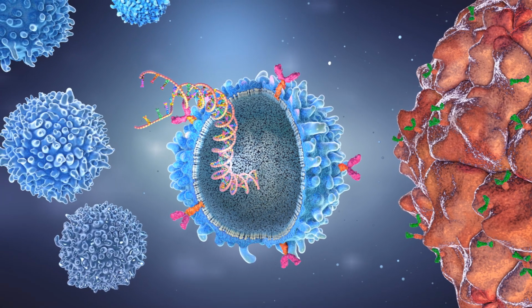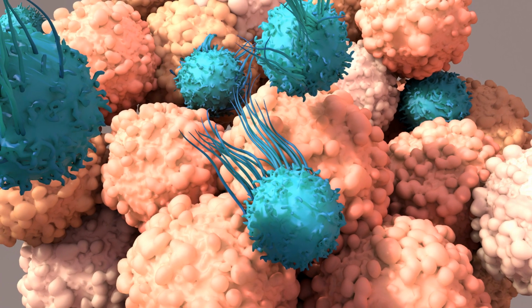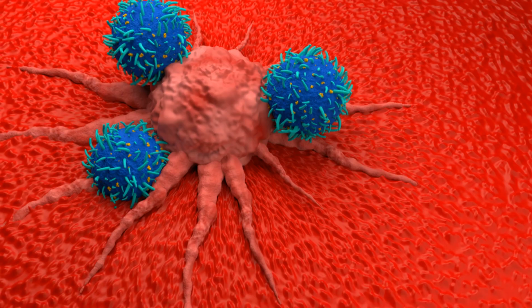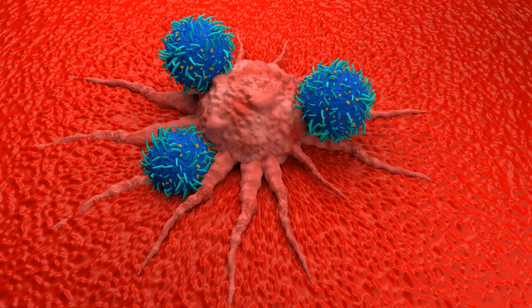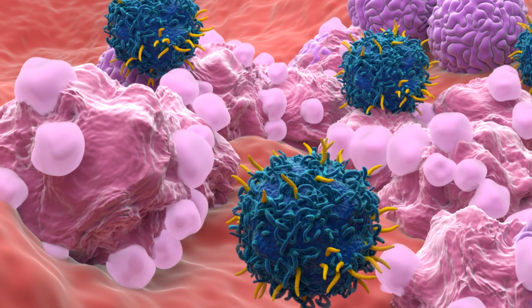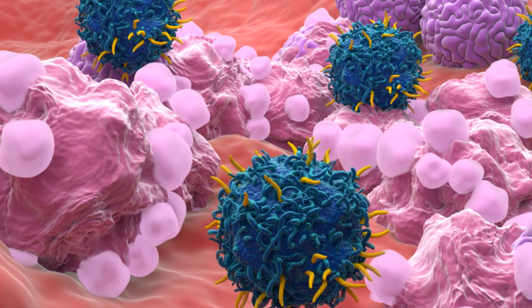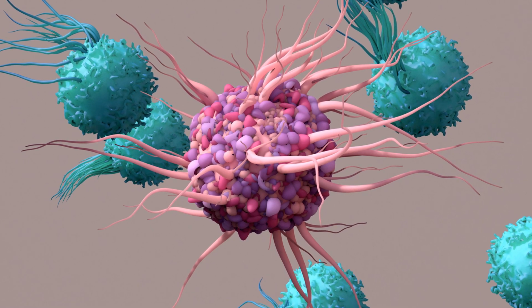Tumour cells can also increase their expression of checkpoint molecules such as PD ligand 1 or CTLA4 ligands. By upregulating PD ligand 1 or CTLA4 ligands, cancer cells engage inhibitory receptors on T cells, leading to a suppressive or exhausted T cell phenotype.